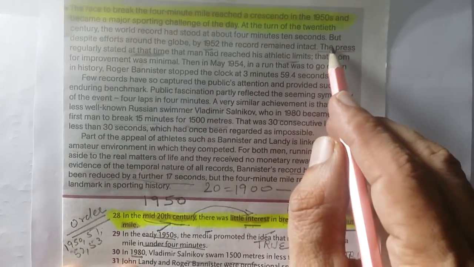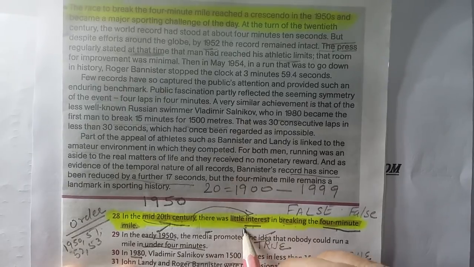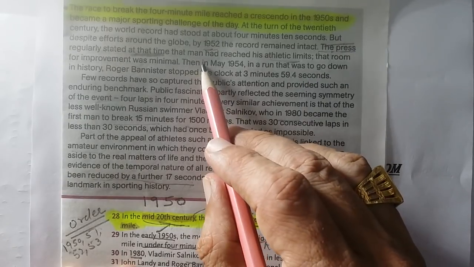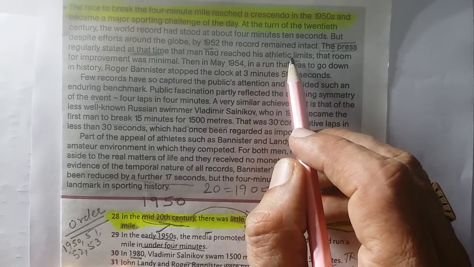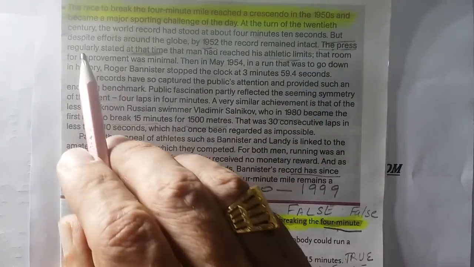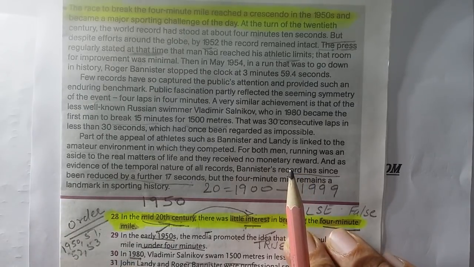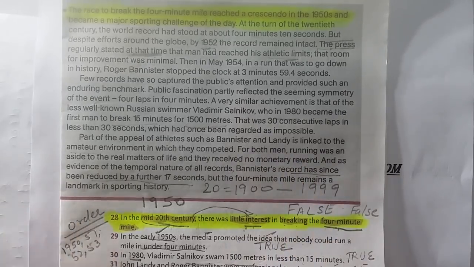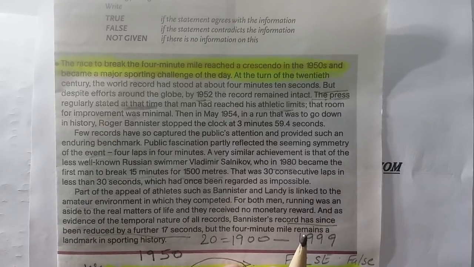He said the media, he said the press. Okay, I am right. Promoted, he said regularly stated. Stated is there. That man had reached his athletic limits; semicolon, room for improvement was minimal. So there was minimum room for improvement. Okay. Try to check the language. It's very puzzling, I want to say here. Right. What the person is saying to you, try to check. One second, check the sheet.